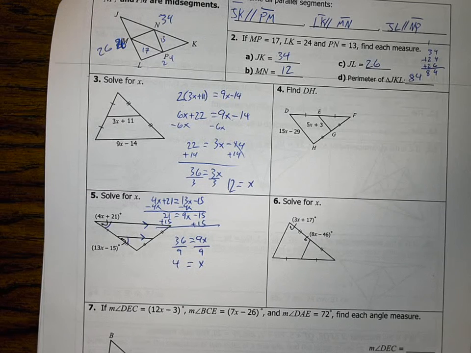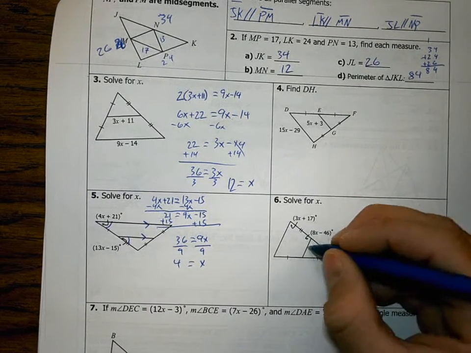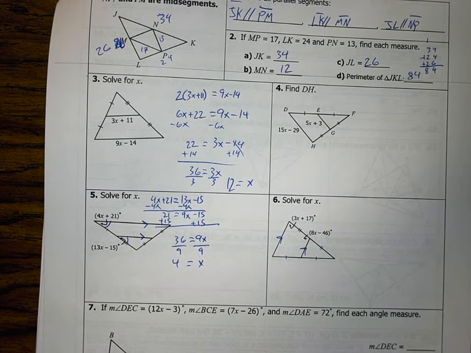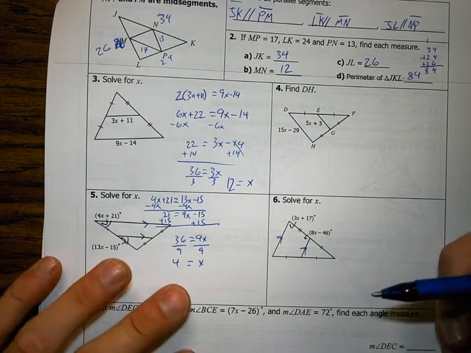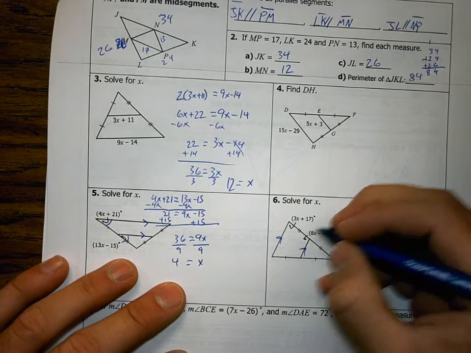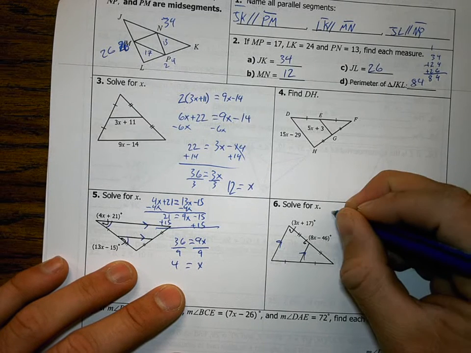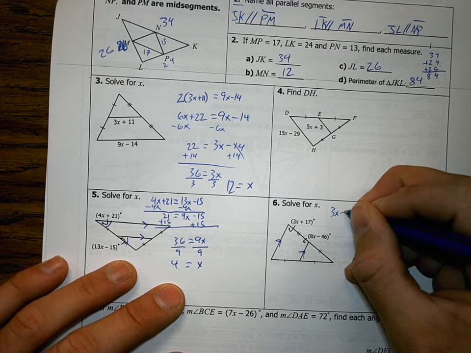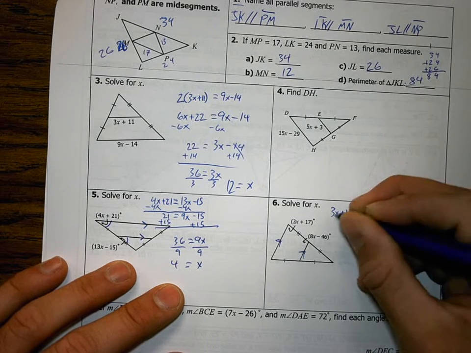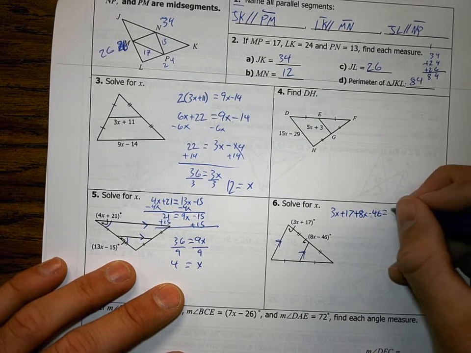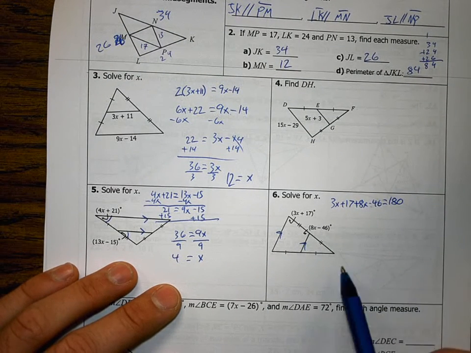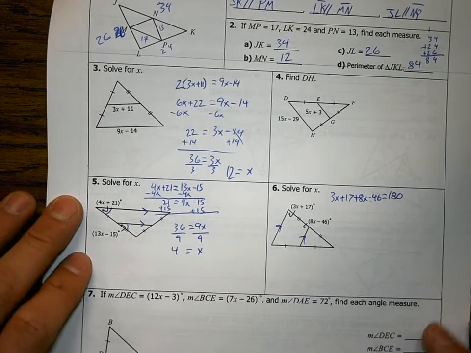Okay, so for number 6, these are parallel. So these two angles are supplementary. Remember, it's not a complement. These are not adding up to 90 degrees. They're adding up to 180. So to solve for x in this equation, 3x plus 17 plus 8x minus 46, these two angles have to add up to 180. They're supplementary. Solve for x. Again, you can check your answer online.